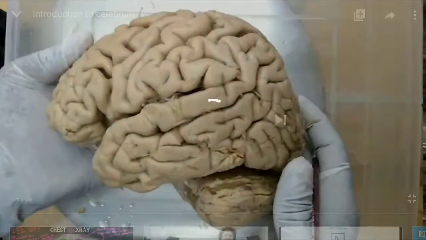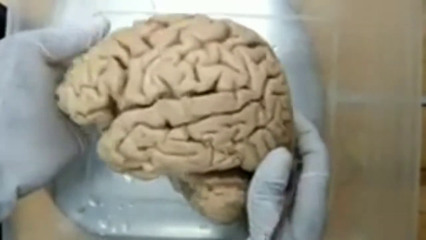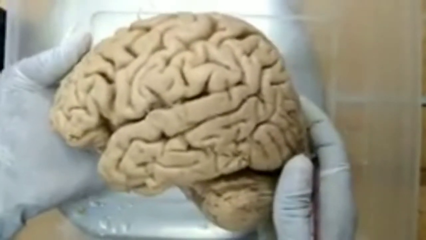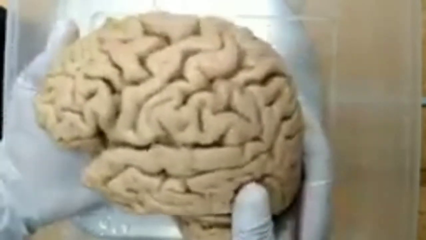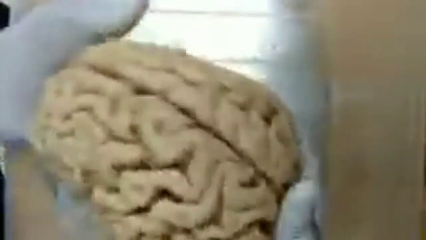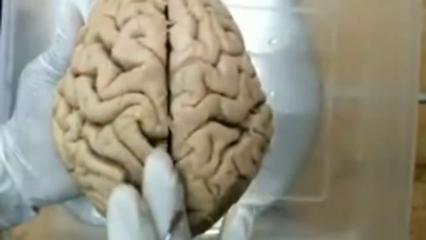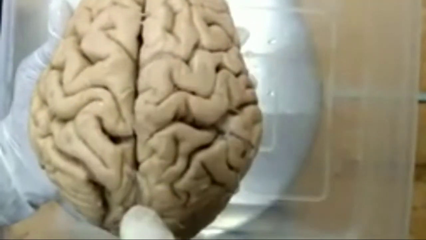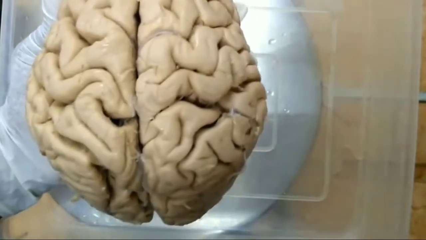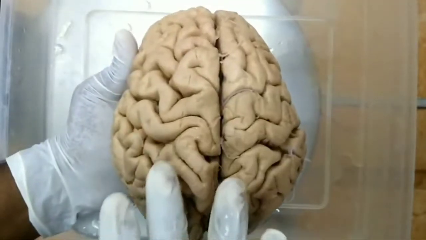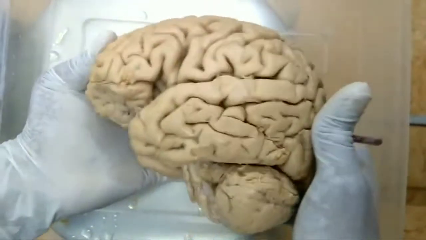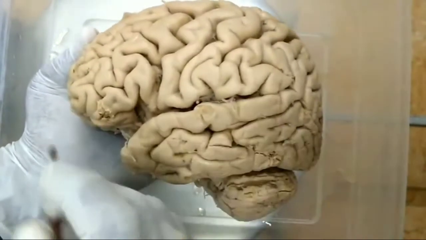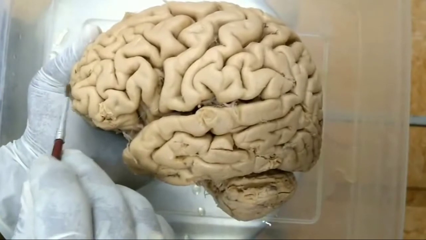Okay, good morning. We are going to talk about the cerebrum today. The cerebrum has two cerebral hemispheres, separated from each other by the median longitudinal fissure. As you can see, the two cerebral hemispheres are separated by the medial longitudinal fissure or the superior-medial border.